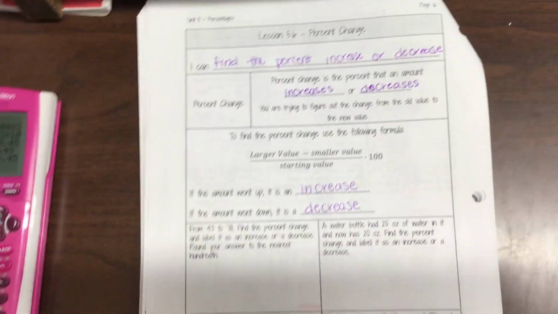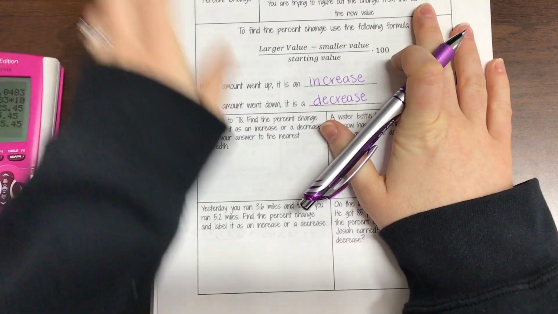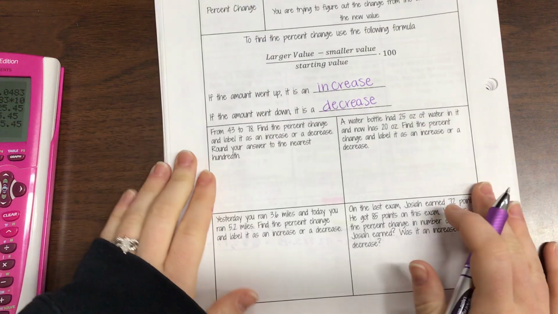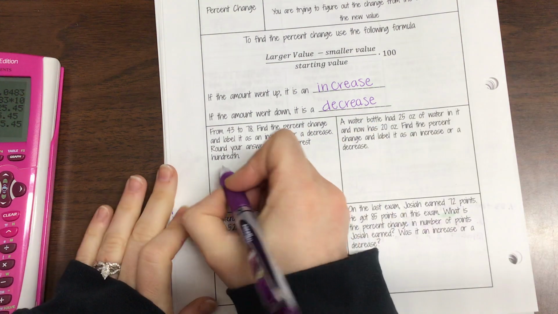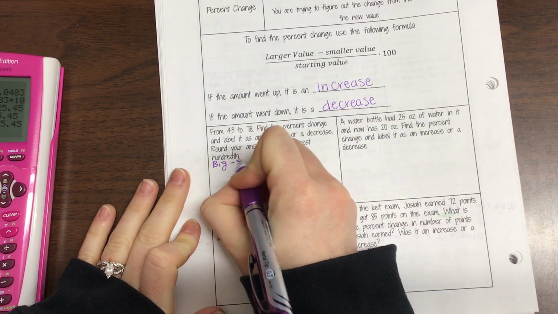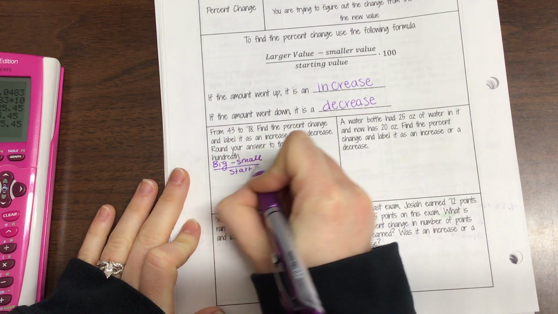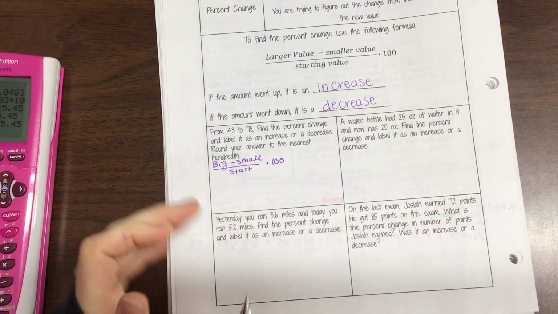Okay? So I'm going to start by writing my formula. The larger value minus the smaller value divided by the starting value times 100.